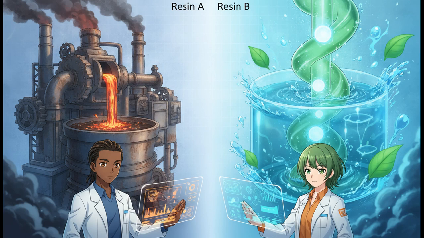Researchers from the Department of Energy evaluated different ion exchange resins specifically for pulling lithium out of complex brines. They compared two proprietary resins, resin A and resin B. The data showed something fascinating. Resin A only successfully extracted lithium when the brine's pH was adjusted to exactly 7, but resin B could extract lithium at a pH of 6.